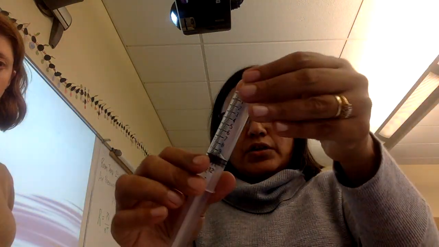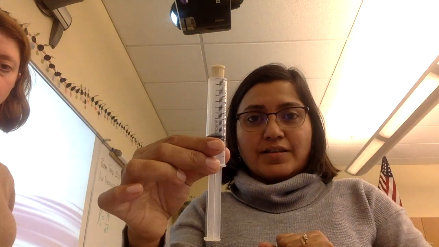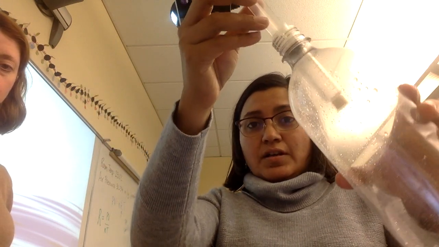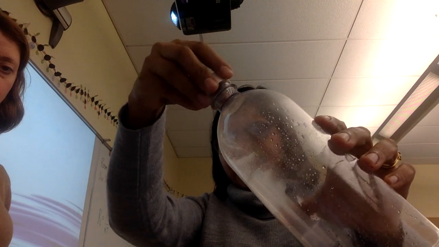So right now I've got 10 milliliters of air inside the syringe, and I'm going to close the cap tightly so that I keep the amount of air inside the syringe constant. No air is getting out or getting in. We're going to start by putting the syringe inside the bottle, and we are going to close the cap of the bottle.